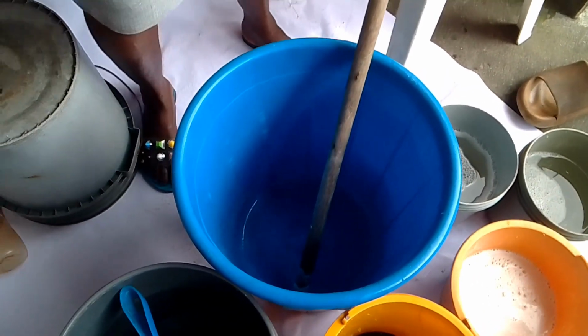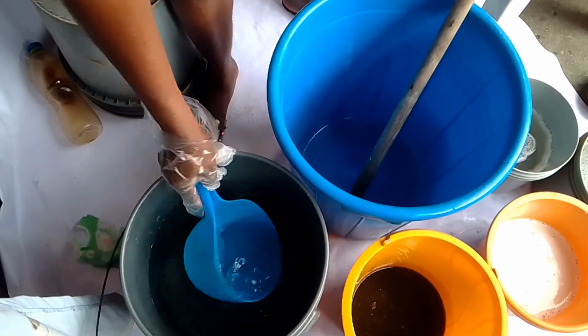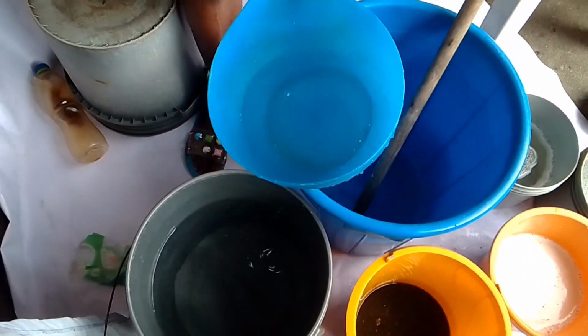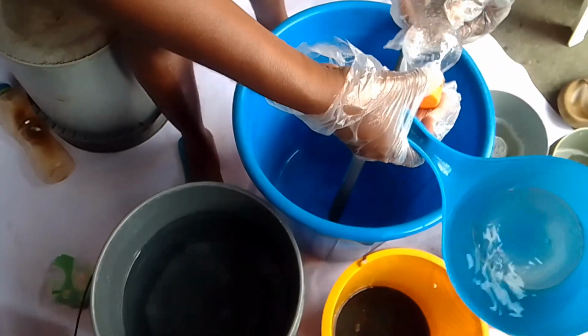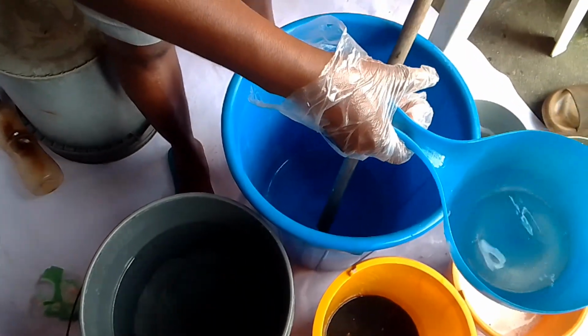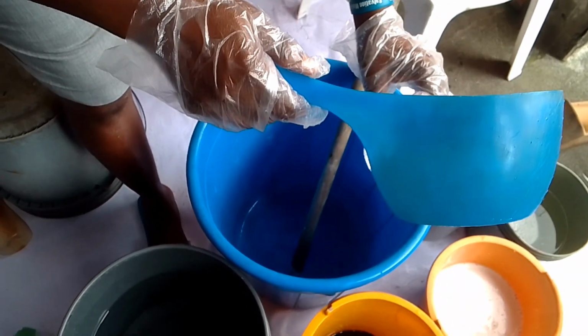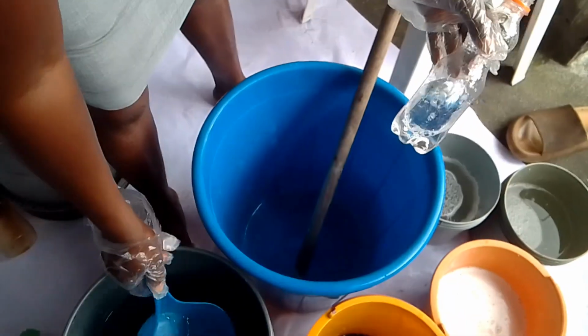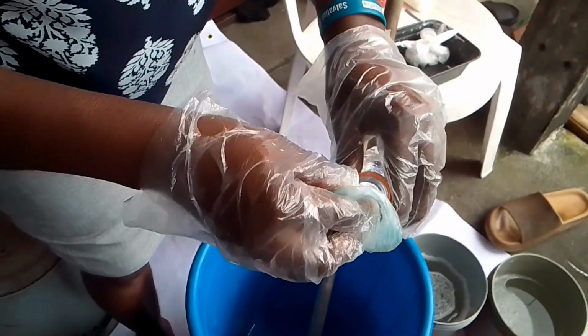So I have thoroughly mixed the terzapon and the sulfonic acid. I want to start making the soap, but before then, I have to mix the color. The color I'm using is blue. Most times we use green, but here I'm using blue.